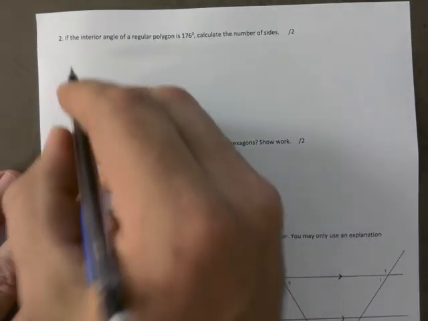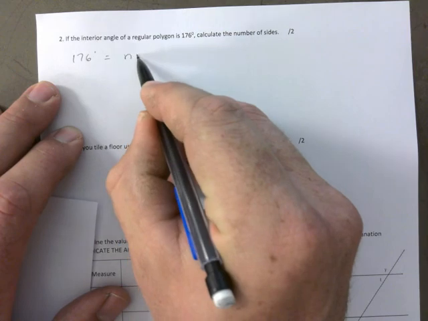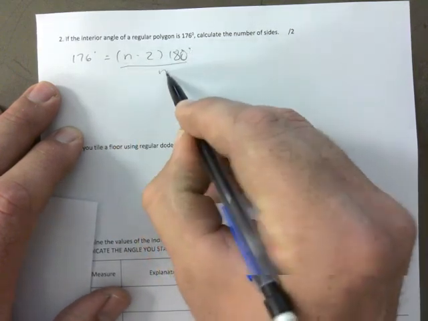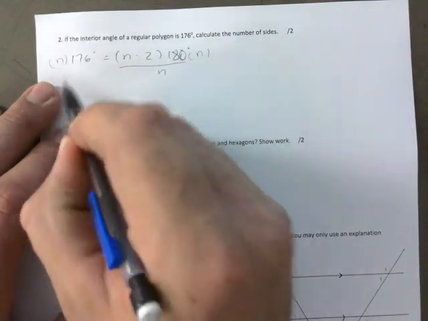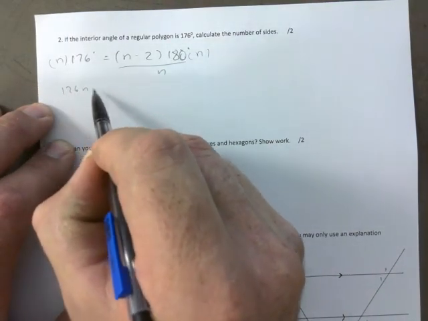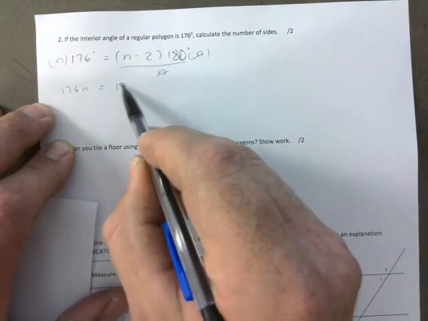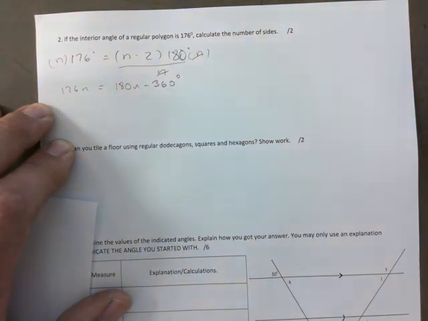If the interior angle is 176, calculate the number of sides. A lot of you like this formula for some reason, so I'm going to stick with it because that's going to be my first method. You've got to multiply both sides by n. You end up with 176n, and on this side, this cancels out. You distribute. Okay, so you end up with that.